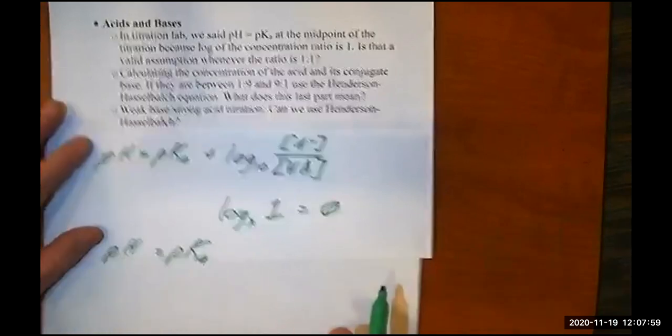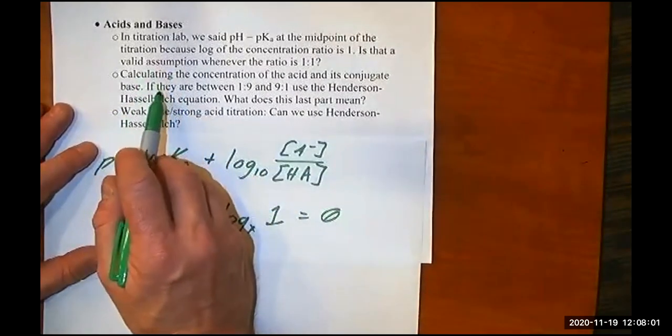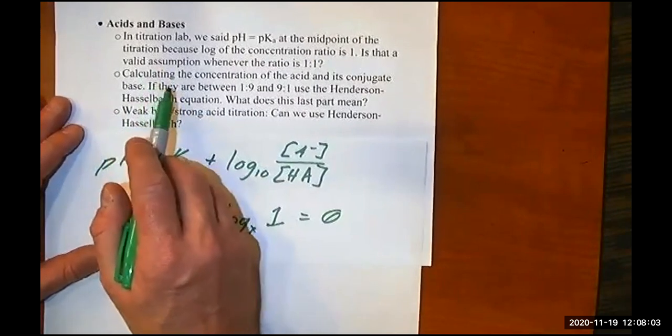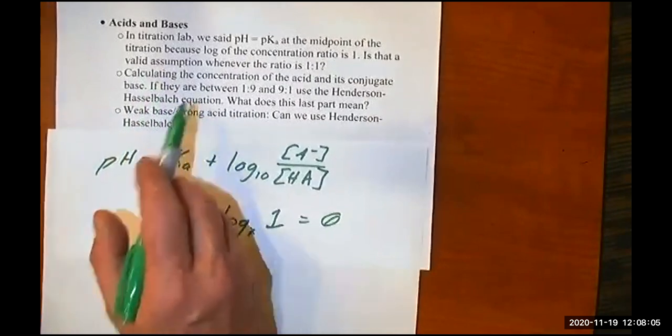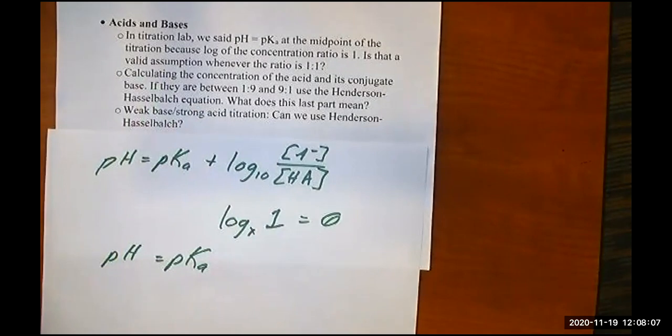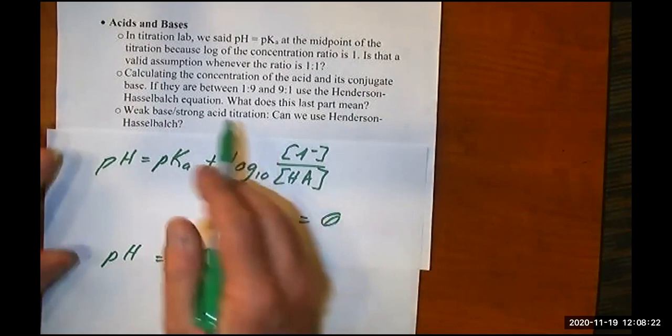Okay, second point here was looking at my video on how to calculate the pH at various points along a titration curve. And I have a summary at the end of that video that explains the thinking process of deciding what to do at each various point.